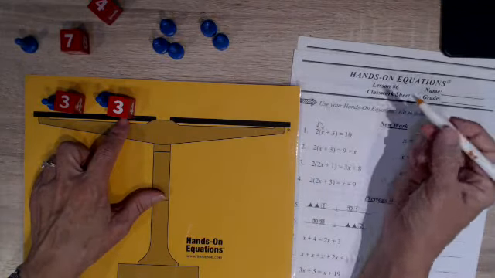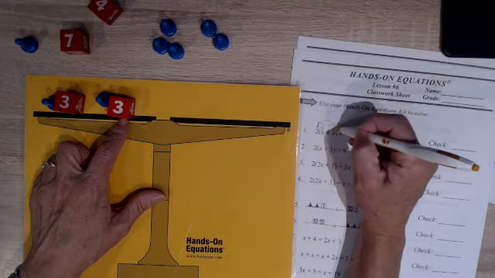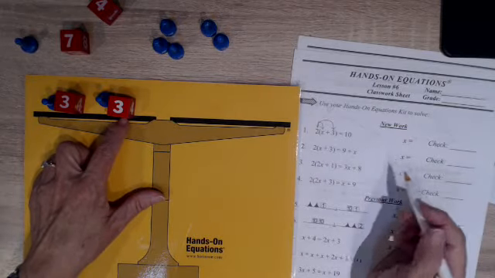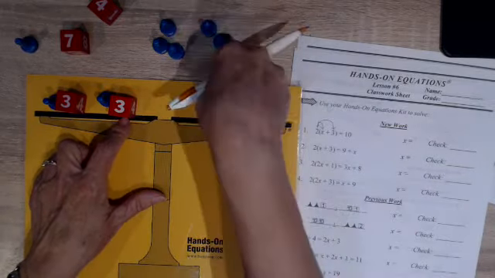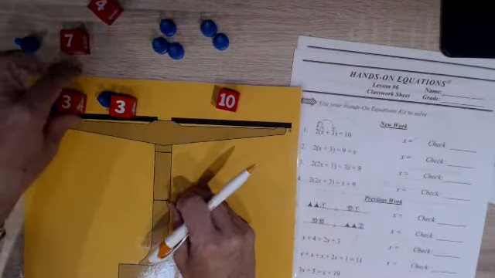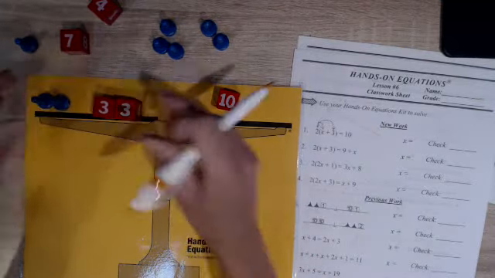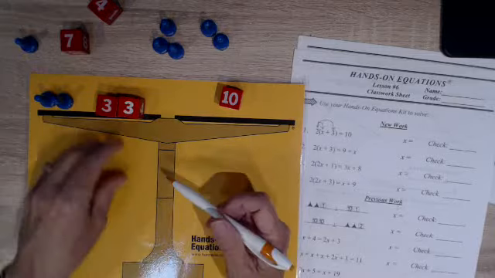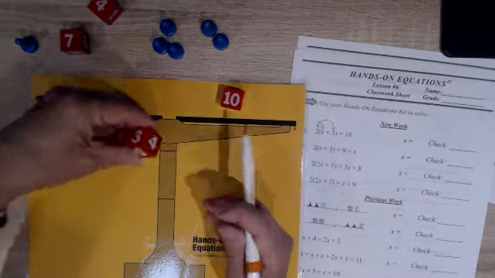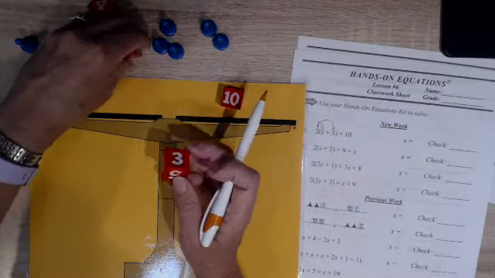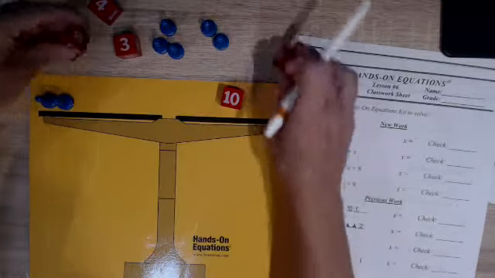What we're going to be doing without the dice, of course, is saying I've got 2 x's and 2 3's. That's what's on the left. Then I've got a 10 on the right, okay? Now here, I don't have any pawns to take off of each side, so I could be thinking, I'm going to turn my 2 3's into a 6, okay?